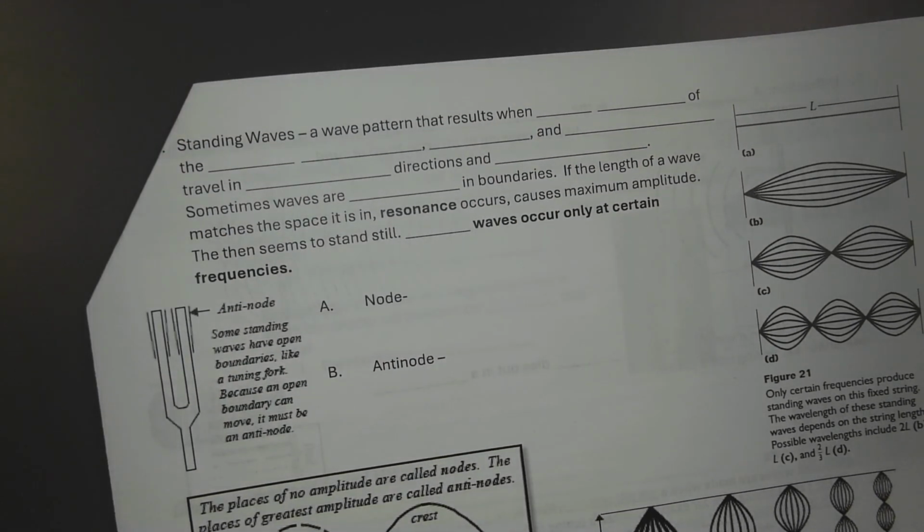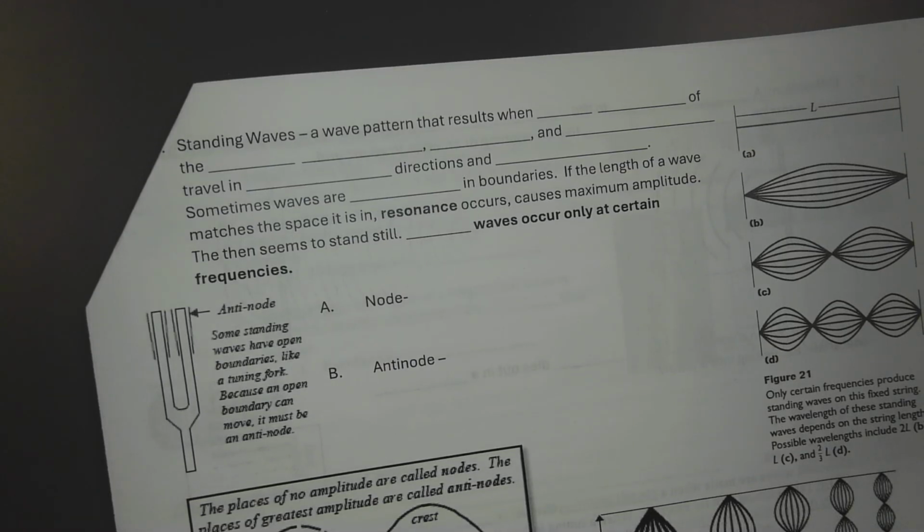Constructive interference and destructive interference. Now, just a little bit more vocab in talking about waves when they interact.